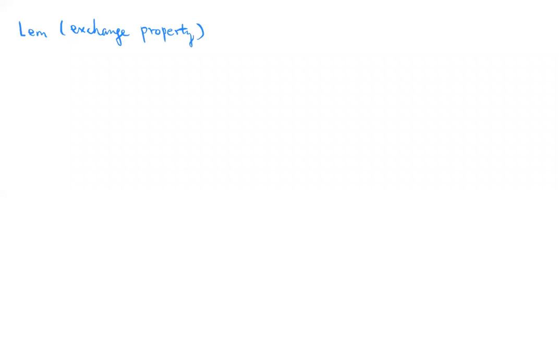So what we mean by exchange property here is the following. Suppose we have two characters, x and y. All right. So suppose the frequency of x is no more than the frequency of y.